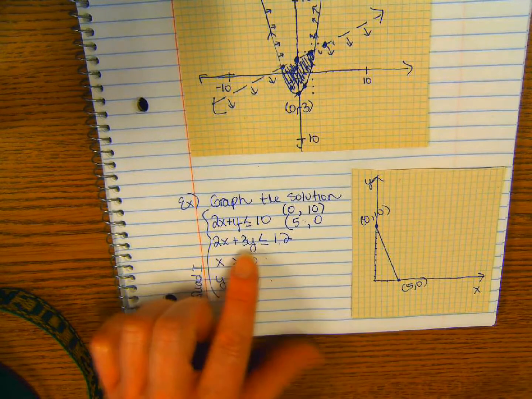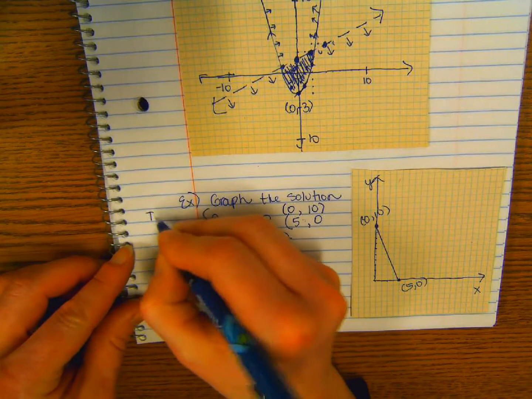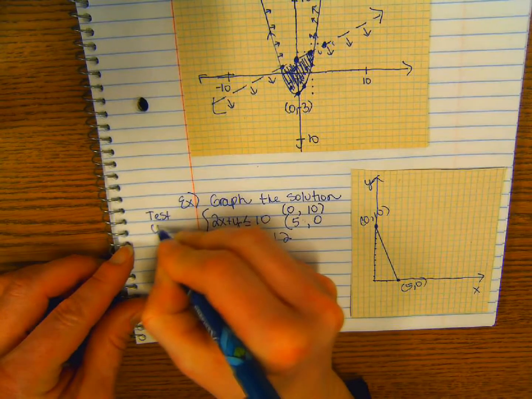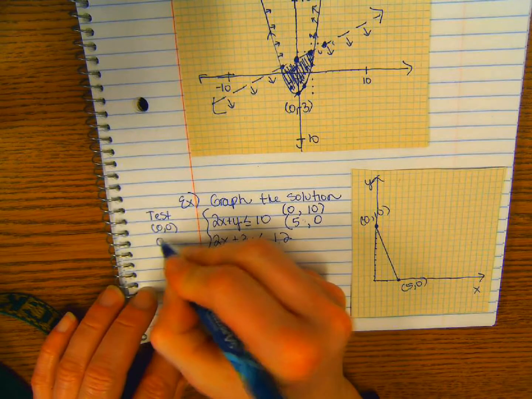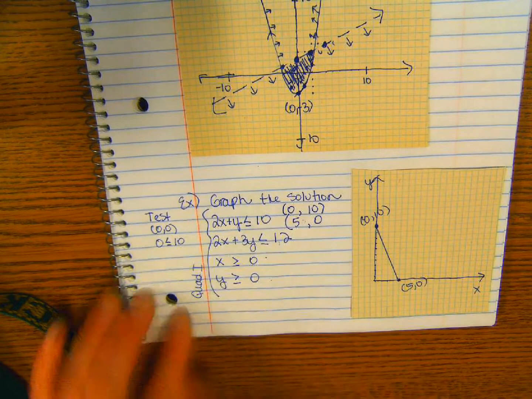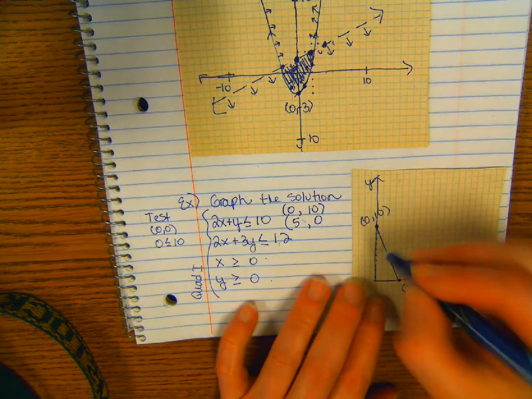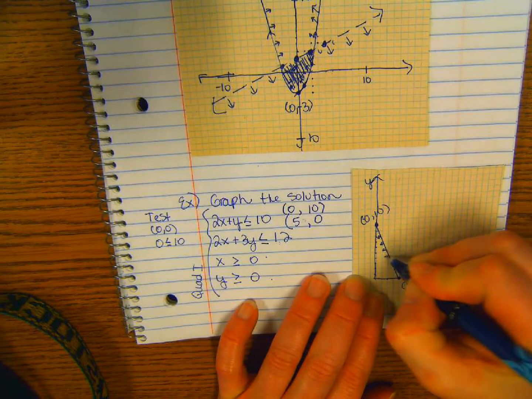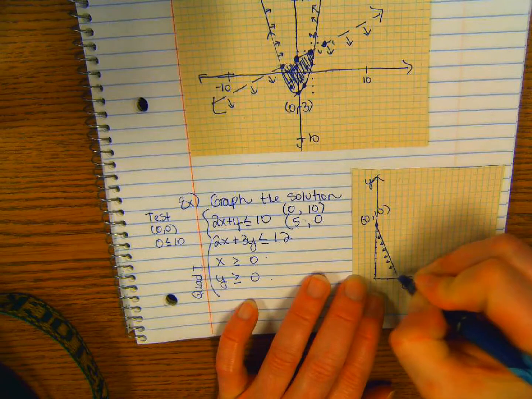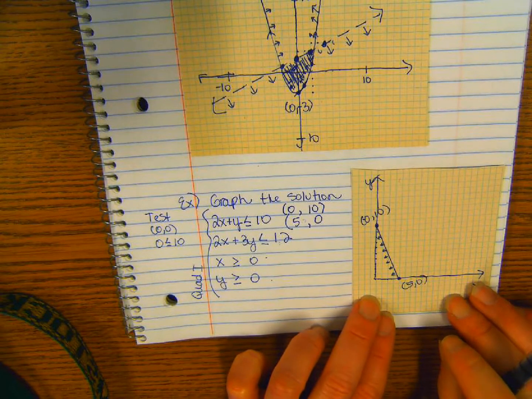All right. While we're here, let's do our test. If I put 0, 0 in, wouldn't I get 0 is less than or equal to 10? Isn't that true? So in a second, I'm going to be shading below this line. All right, next one.